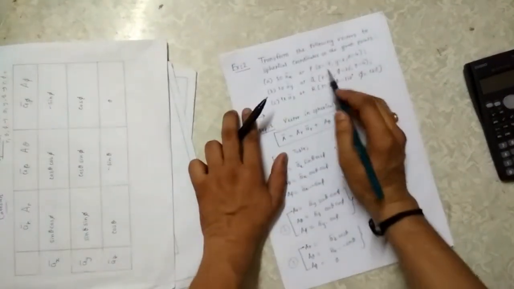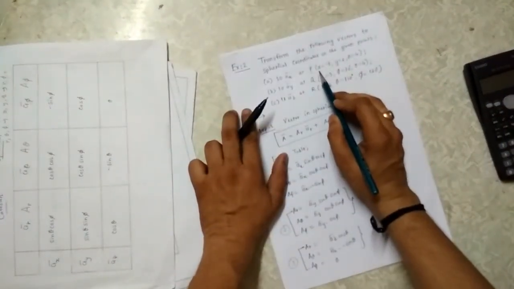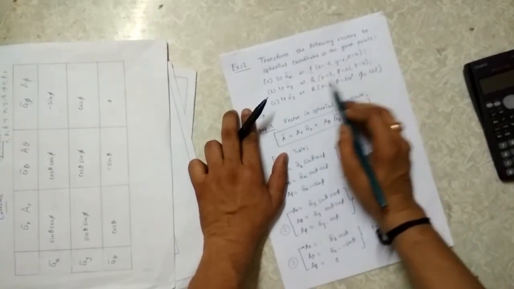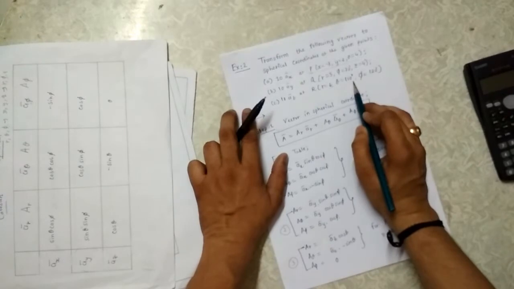P will indirectly give us one vector, Q will give us one vector and R will give us one vector.